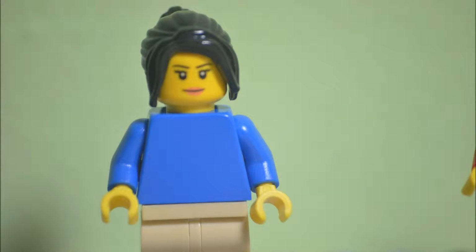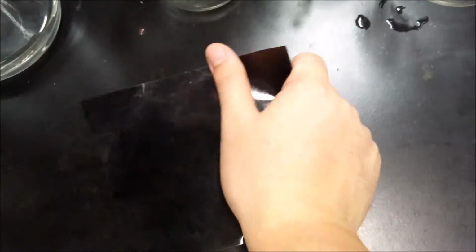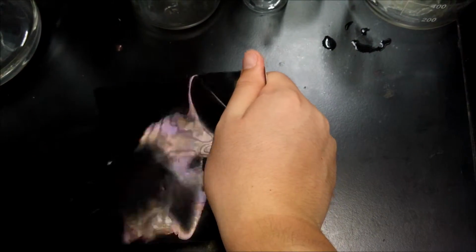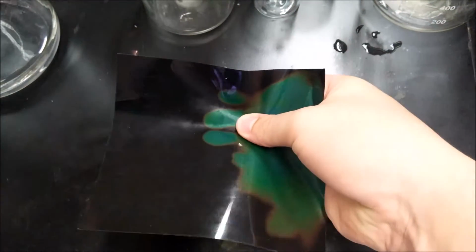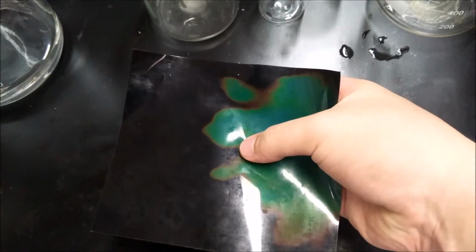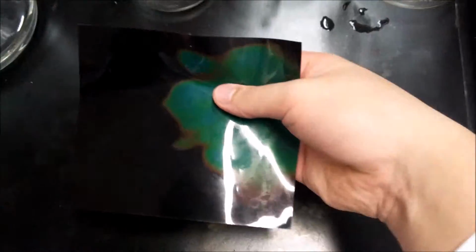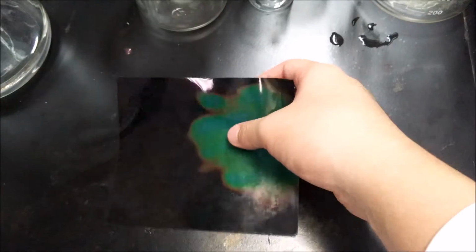Next example, we have a thermochromic sheet. It is the same concept as Leuco dyes, but in this case, it is in a solid state. This type of material has been used in many consumer applications. For example, we have the battery.